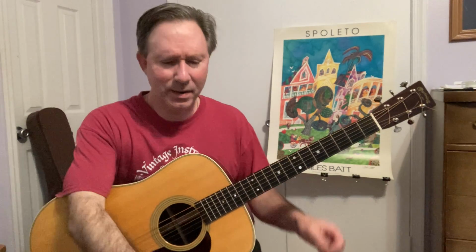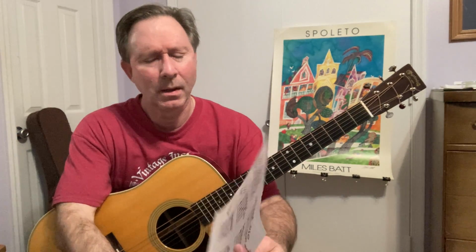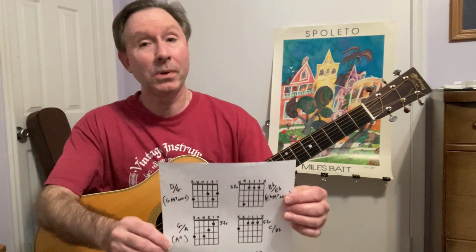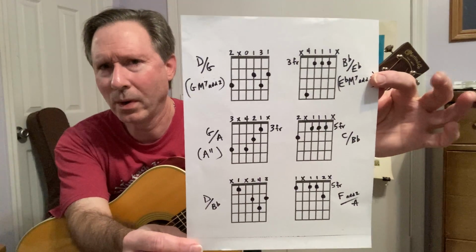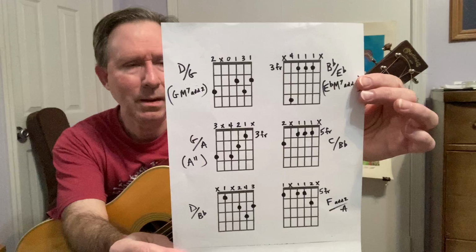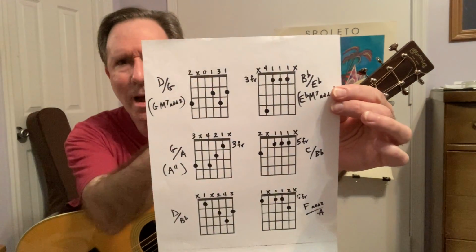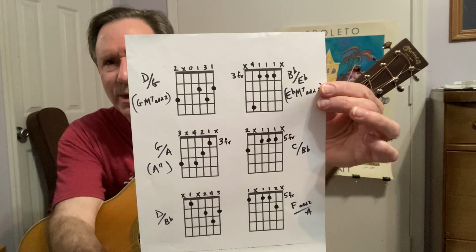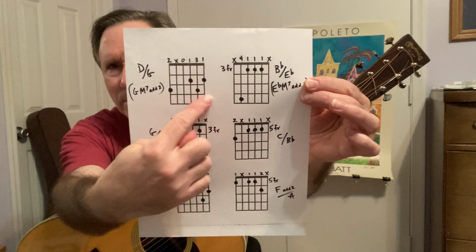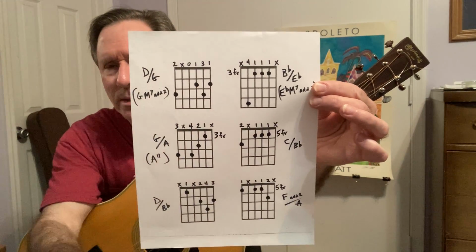All right, when else will you see a slash chord? Well, sometimes slash chords are used as a personal preference as to how to label a certain type of chord. So let's look at these two on the top row here. This is labeled D with a G in the bass, and you can see the D triad there, and it has a G in the bass.